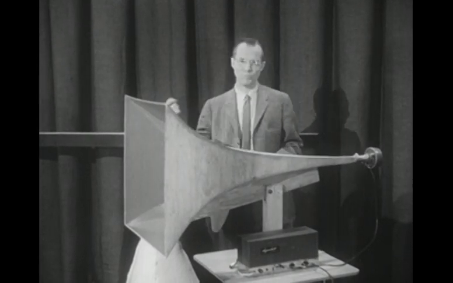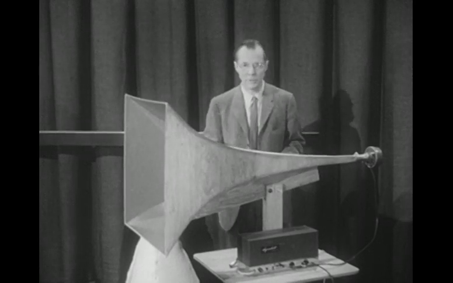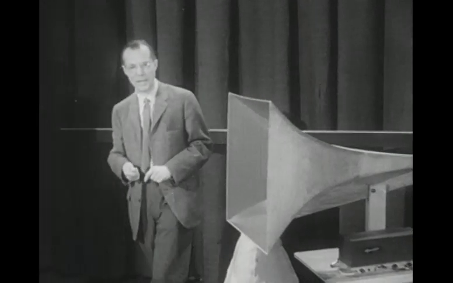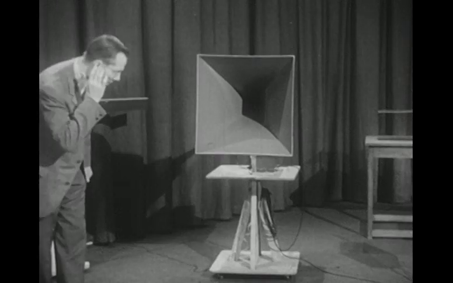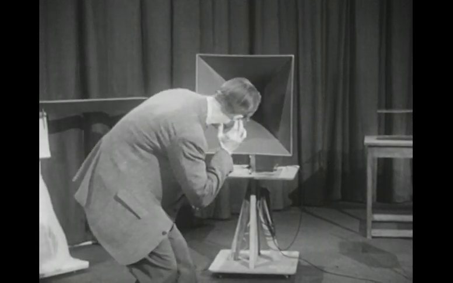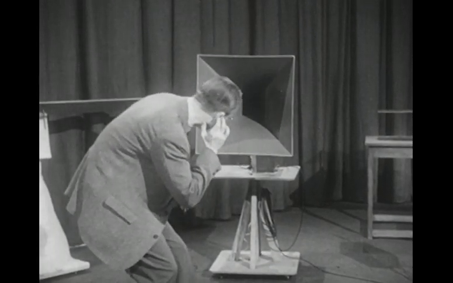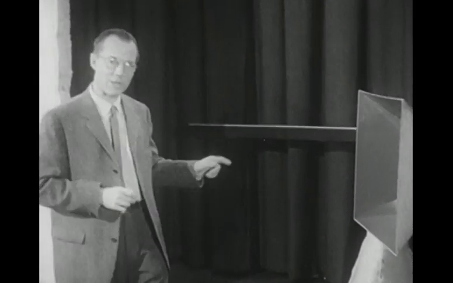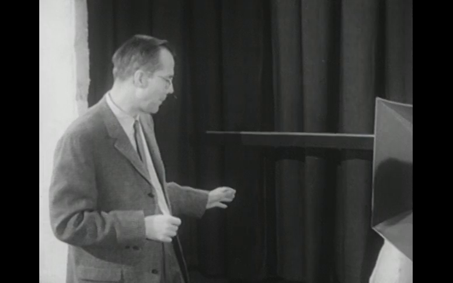Of course, we can hear a little sound all around, but over here in front, it should be very much louder. Let me listen. Yes, there's a good strong concentration right here.